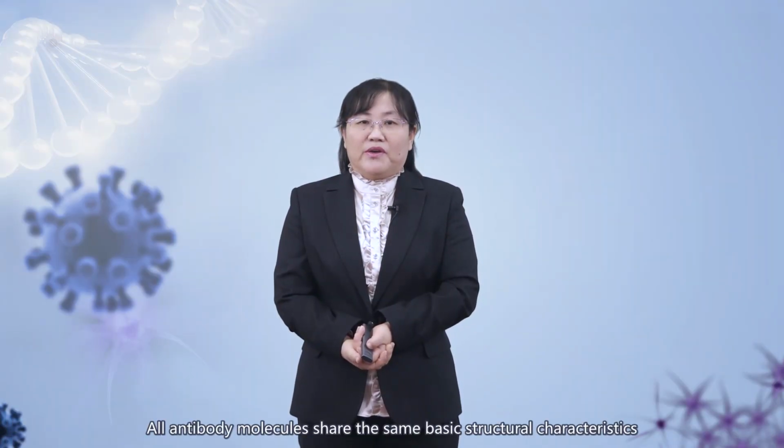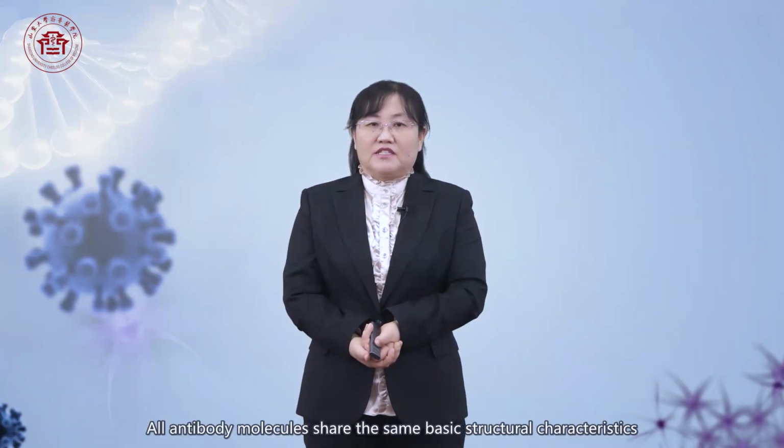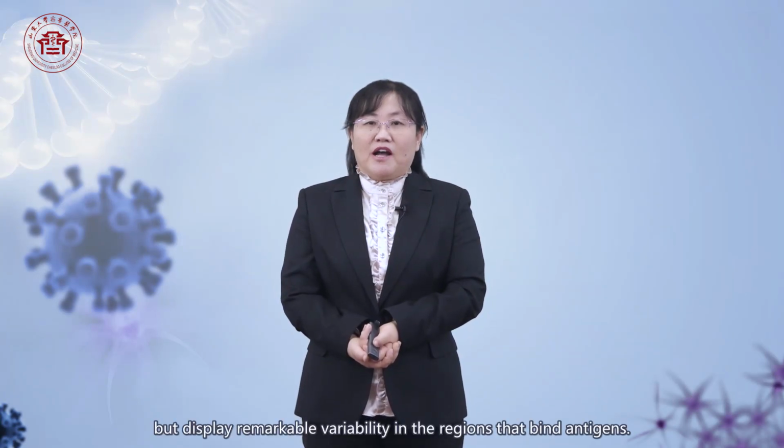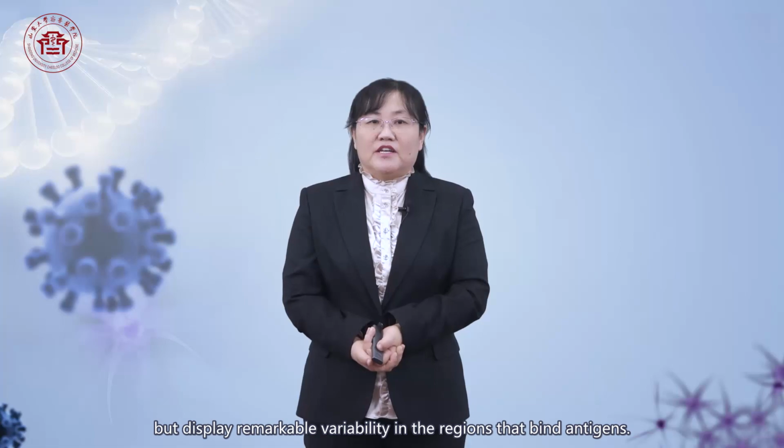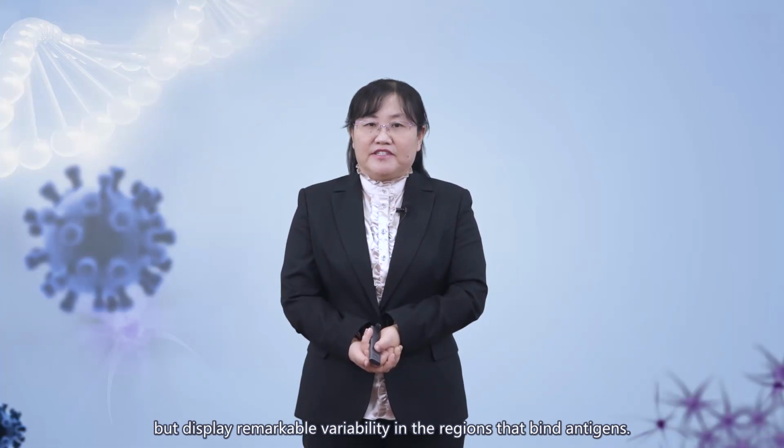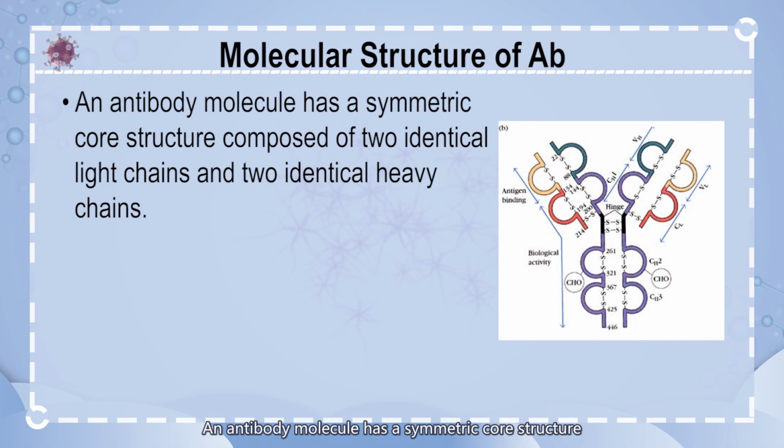All antibody molecules share the same basic structural characteristics, but display remarkable variability in the regions that bind antigens. An antibody molecule has a symmetric core structure composed of two identical light chains and two identical heavy chains.